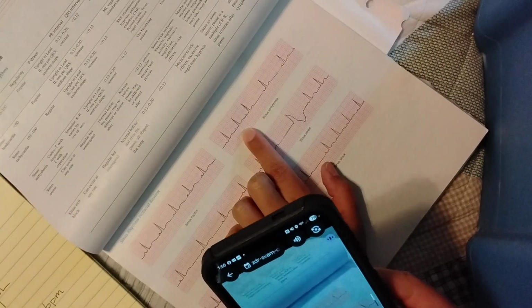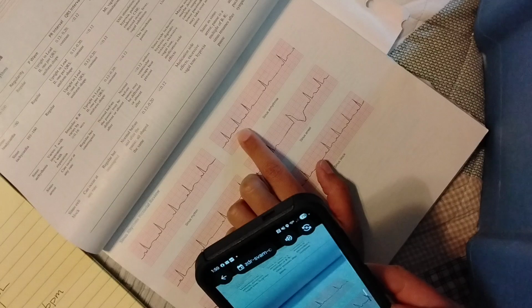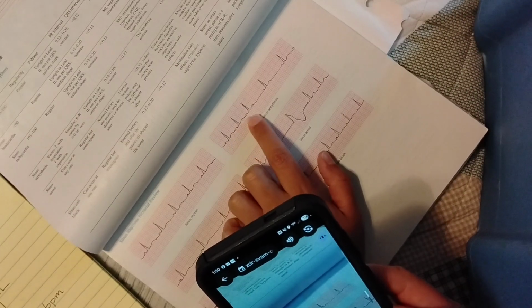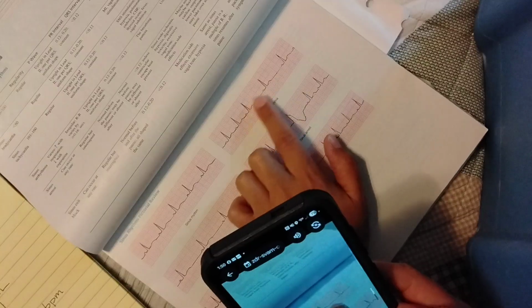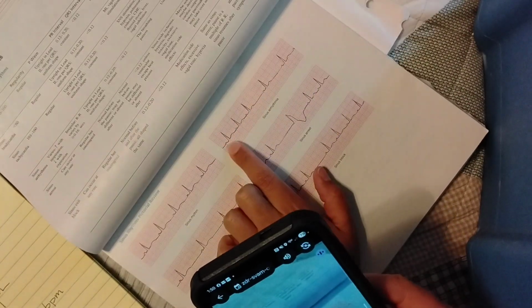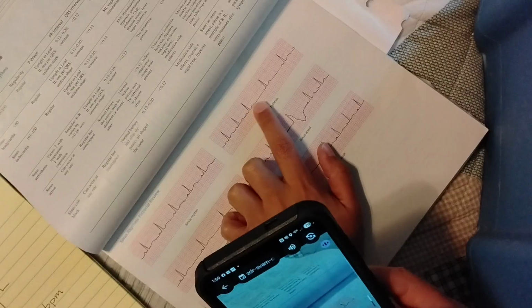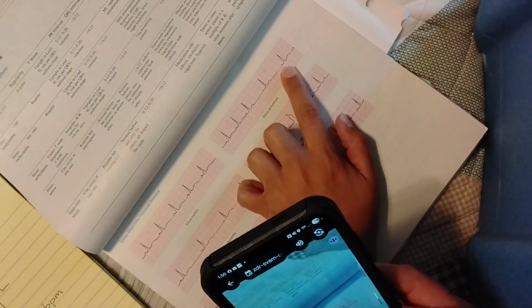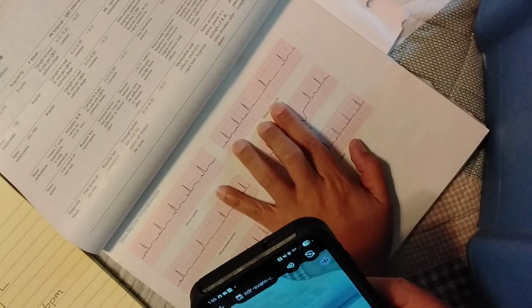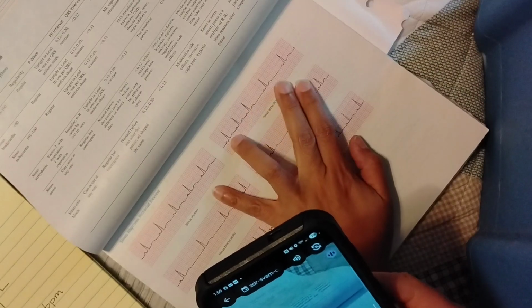You still see a P wave the same. They look the same, they're at the same distance, but then this is irregular because it's not marching out anymore. It's starting to go small and wide, small and wide. There's no pattern at all.